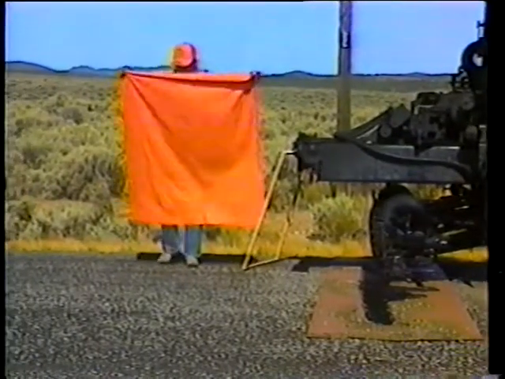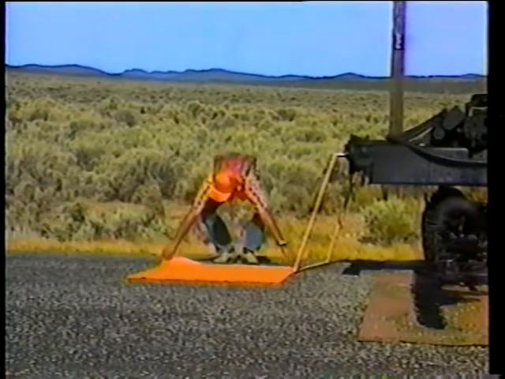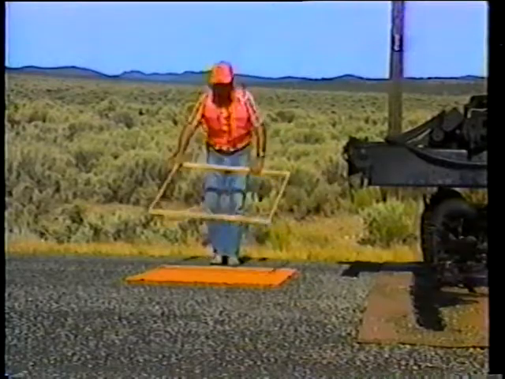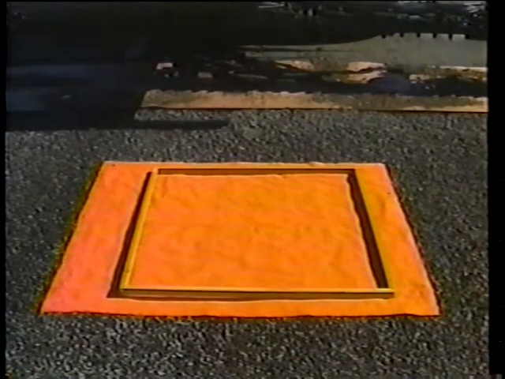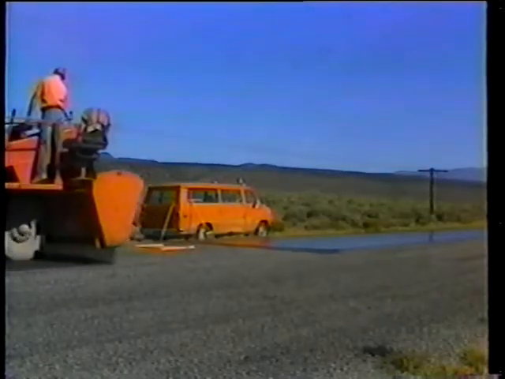To check the chip application rate, place a tarp on the surface ahead of the chip spreader, let the spreader go over it, and then weigh the chips. On the tarp, the crew then places a frame to collect the chips. The frame has an inside dimension of 1 square meter. The spreader begins applying chips and passes over the tarp and frame.